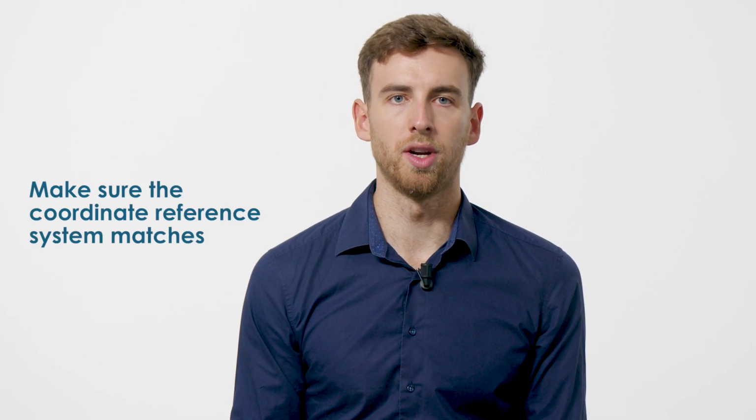This is especially important if you are comparing datasets from different sources. You always want to make sure that the coordinate reference system matches. So in our case, the Global Wind Atlas uses EPSG 4326, which is the WGS 84 geographic coordinate system. We'll talk more about that in the next video when we load the data into QGIS.